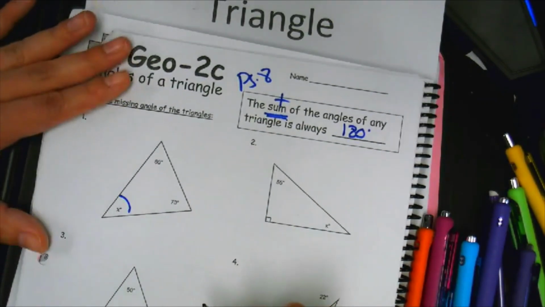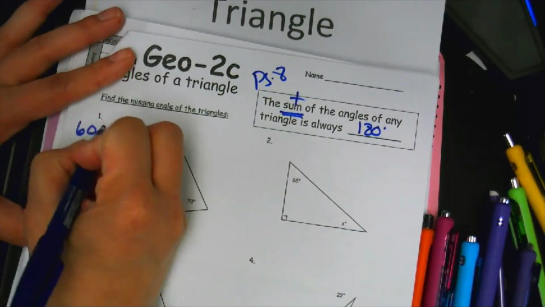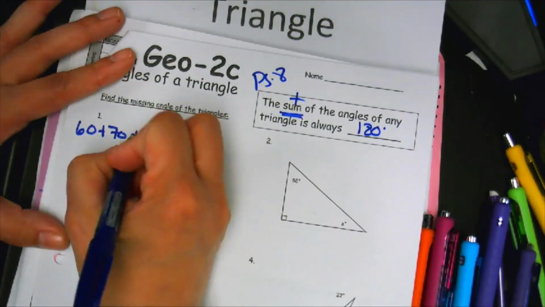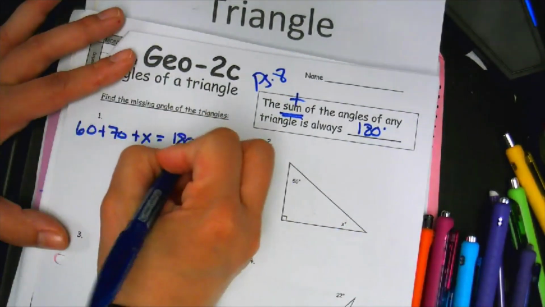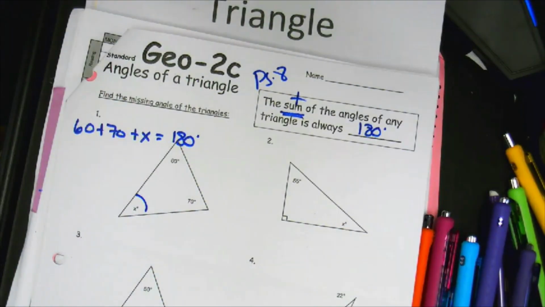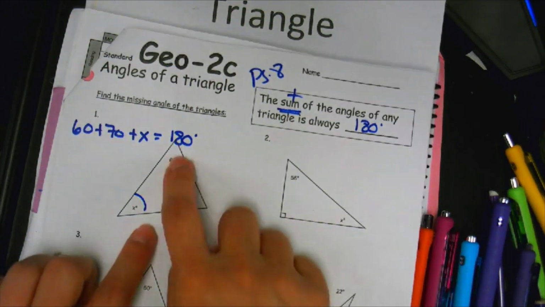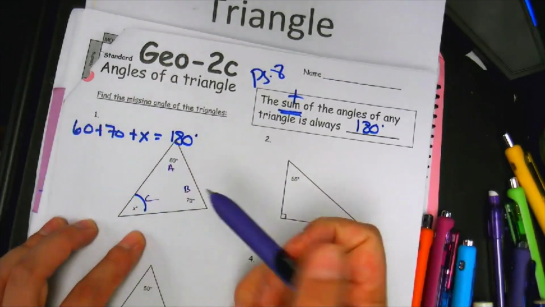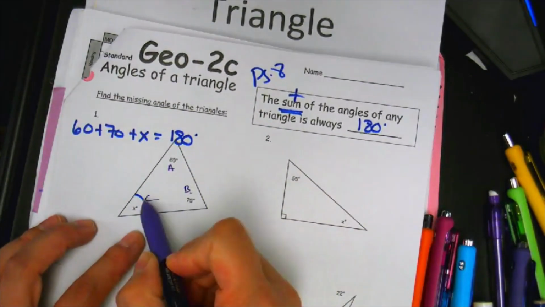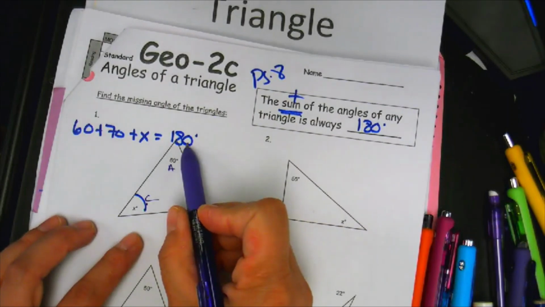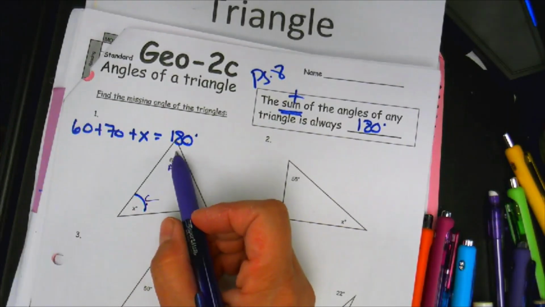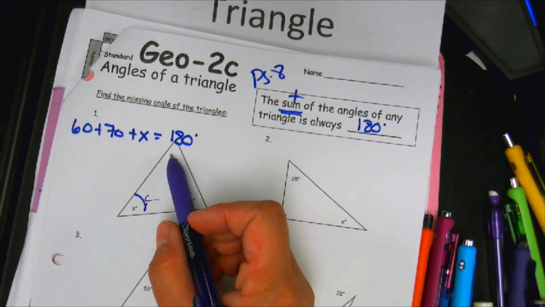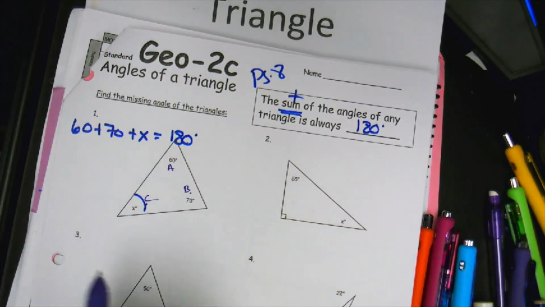If I have 60, 70, and x, I want to solve for x. The long way to do it is 60 plus 70 plus x has to equal 180. Let's say I have angles A, B, and C. When I add A plus B plus C, it has to equal 180. It's a pretty easy concept to understand. The math is pretty simple. It will get harder, maybe not today.